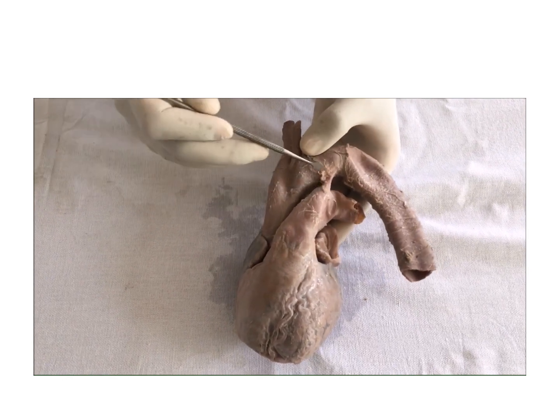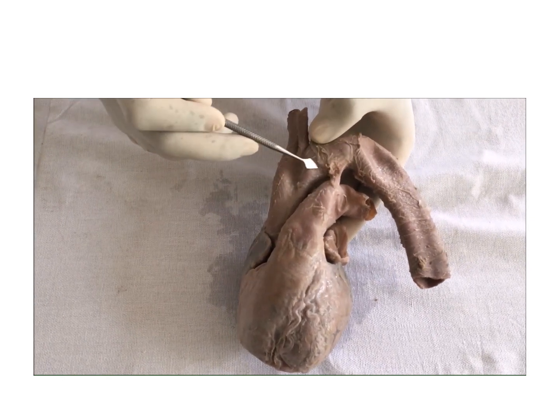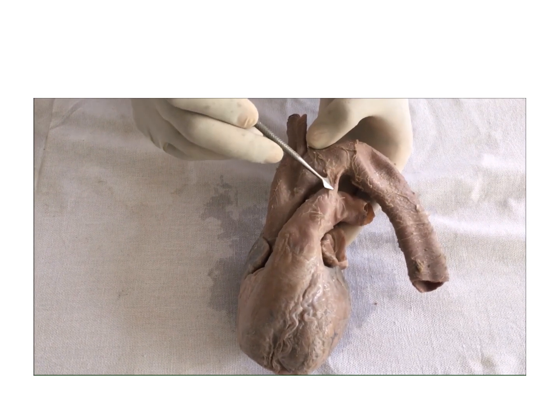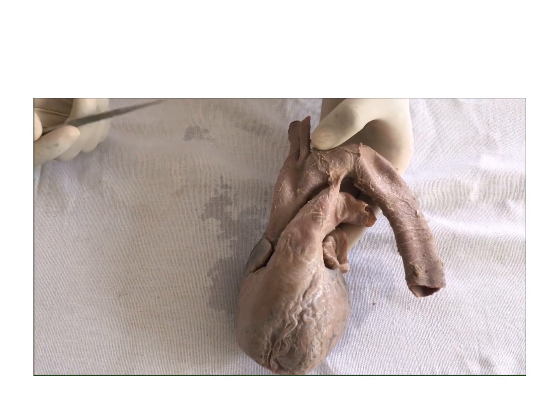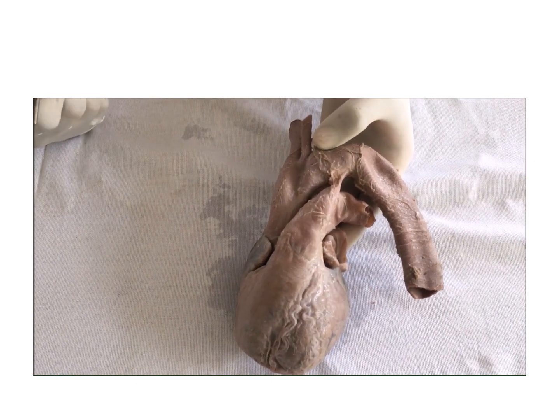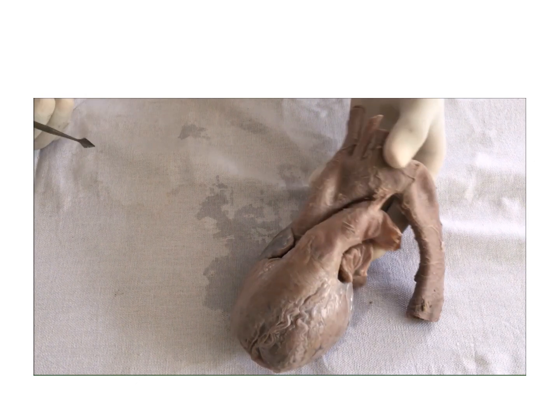This is the arch of aorta, and the pulmonary trunk is connected to it by the ligamentum arteriosum, which is a remnant of the embryological ductus arteriosus.